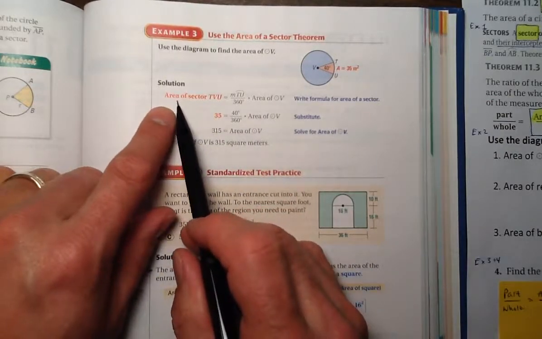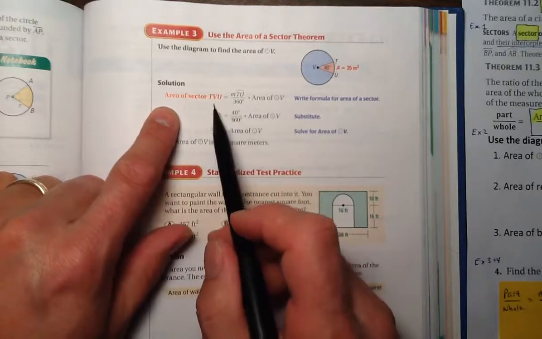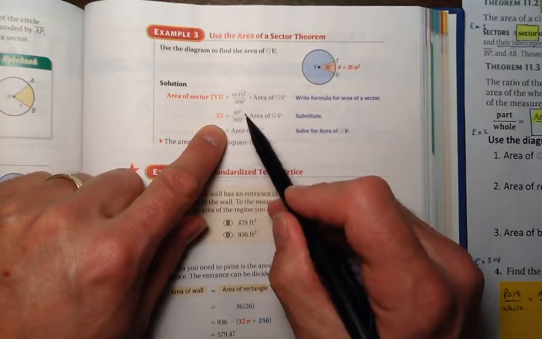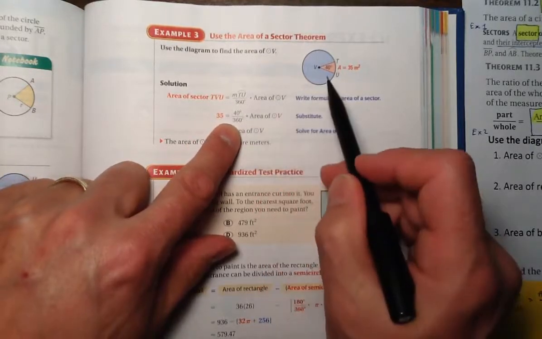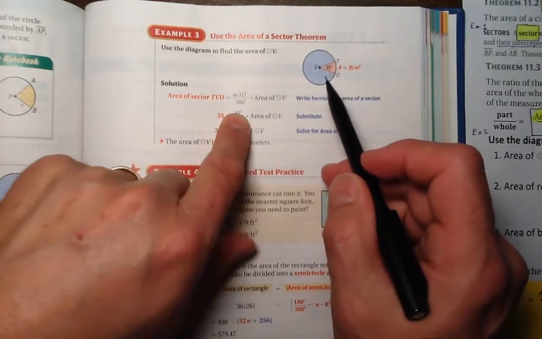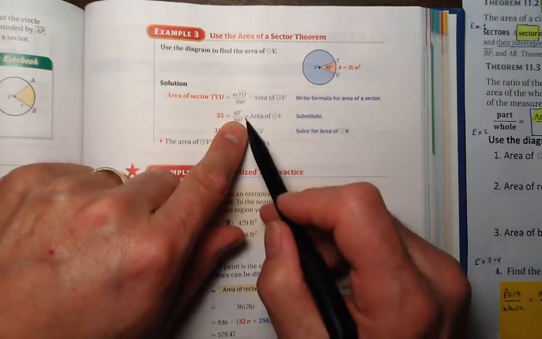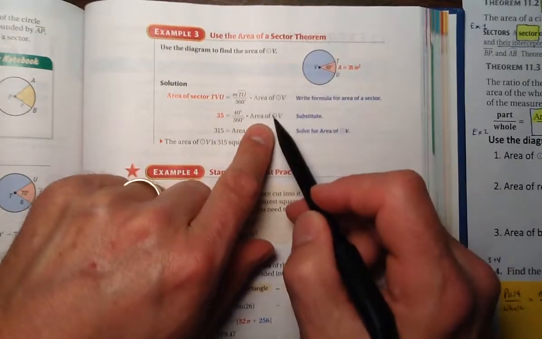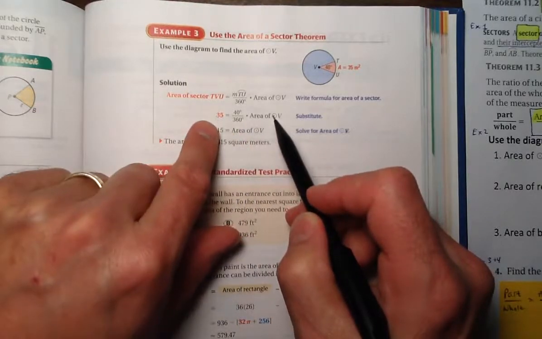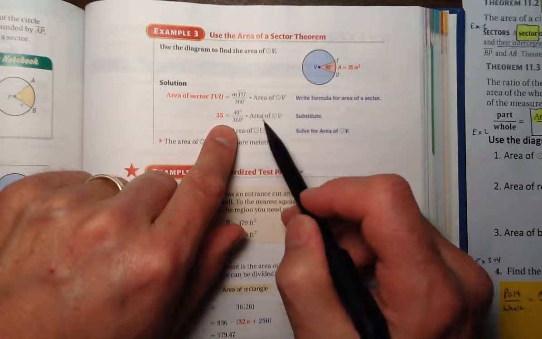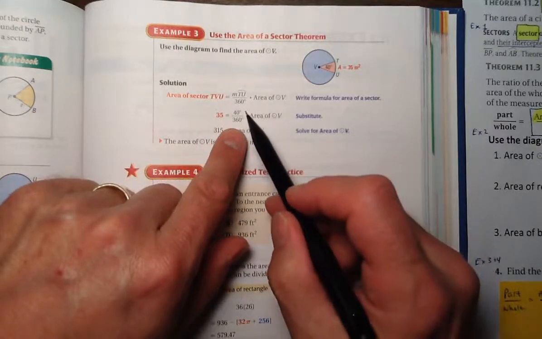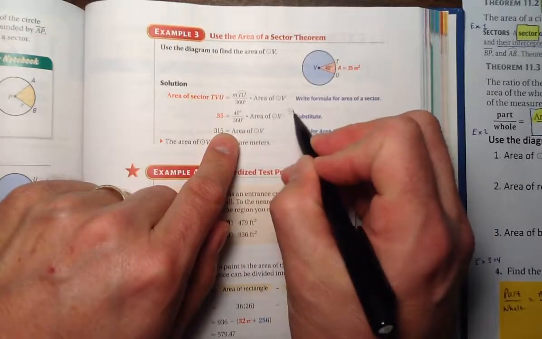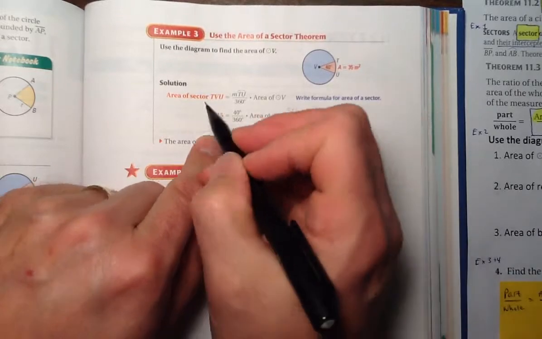Or you could start with the formula they have here, area of the sector, so we know that's 35, times the fraction of the whole that you want. So the fraction is 40 out of 360, times the area of the entire circle. We don't know what the area of the entire circle is, so in order to solve this equation for the area of the circle, what you would do is multiply by the reciprocal. In order to get rid of this, you'd multiply both sides by 360 over 40.